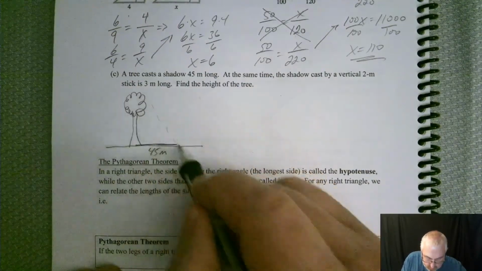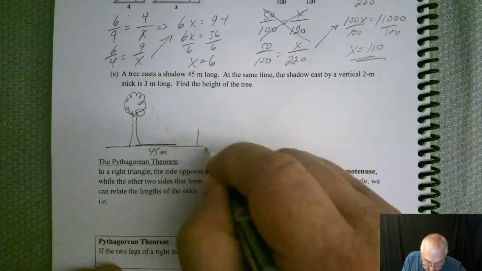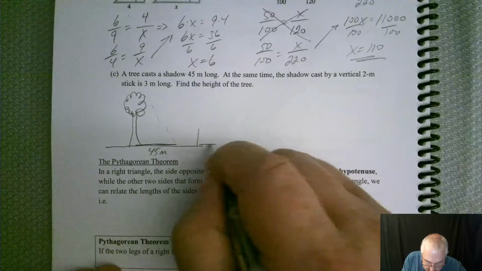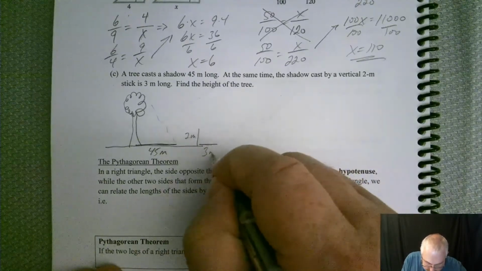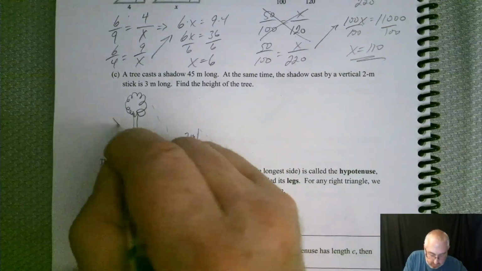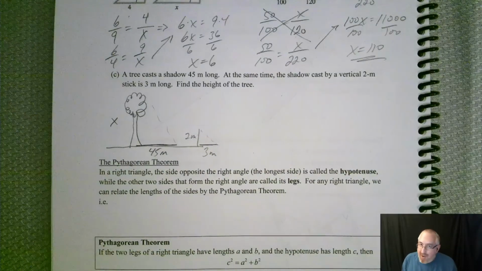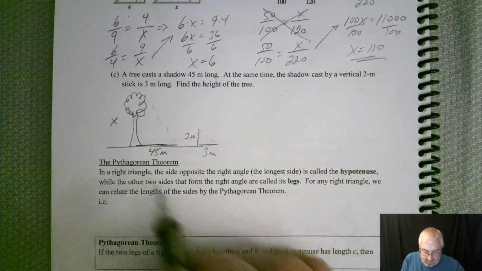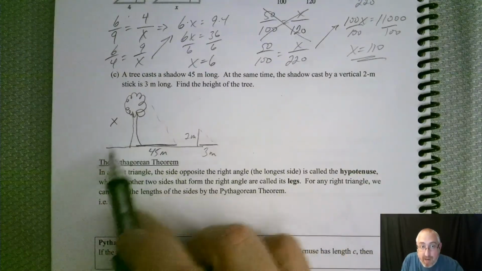All right, but at the same time, a vertical pole that's 2 meters has a 3-meter shadow. So they want to know how tall the tree is. Well, once you get your diagram, now you can quickly see what your proportion is going to be. So just like we did up above, we can just put a little fraction bar right in here.